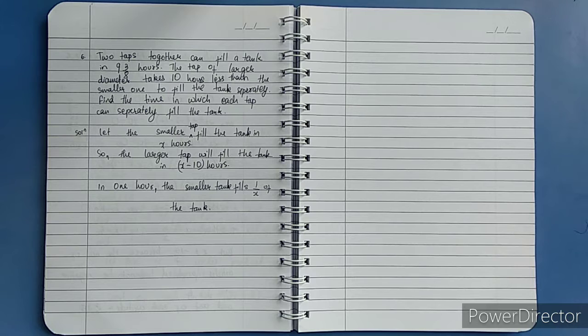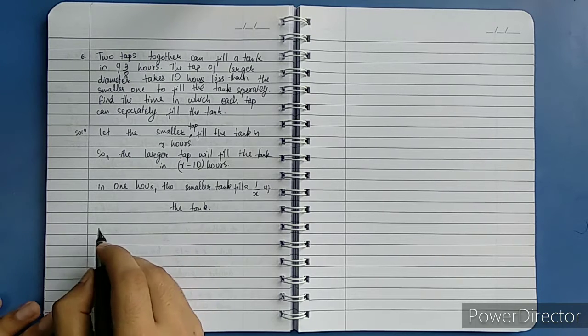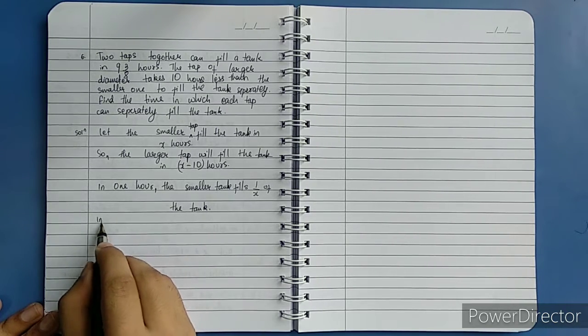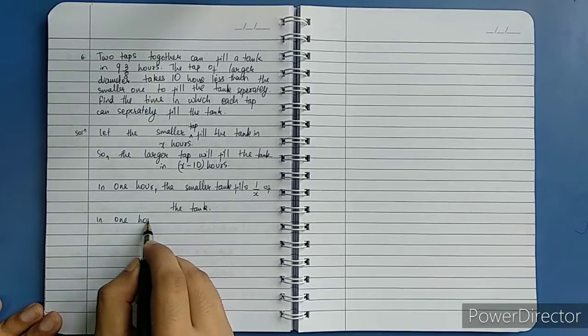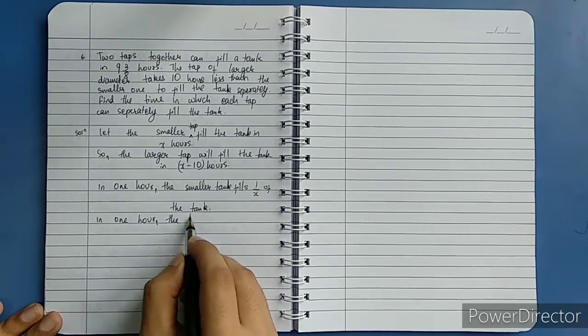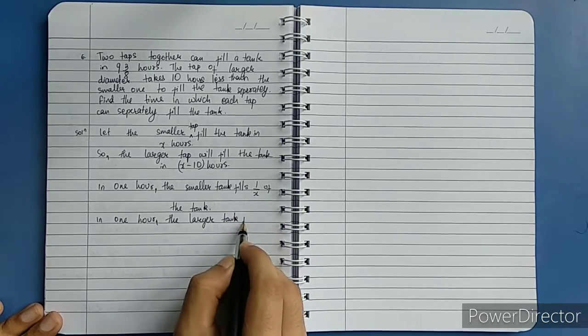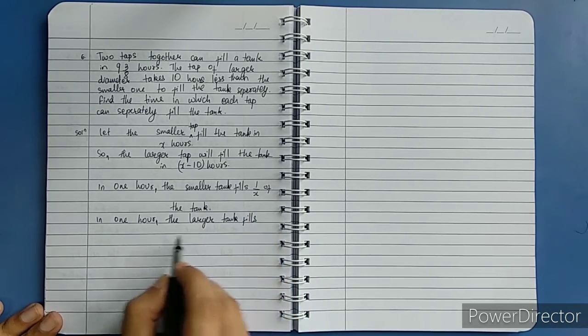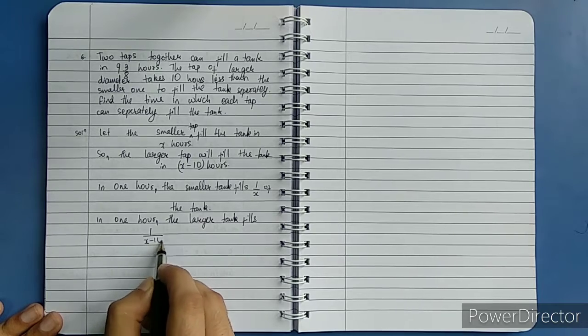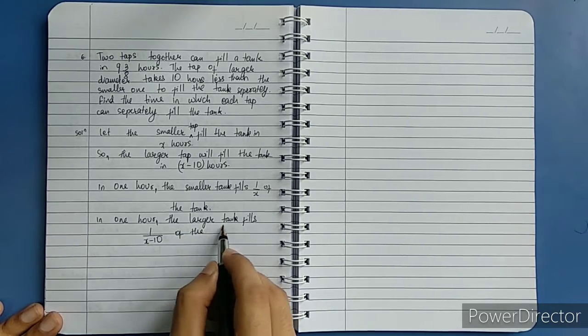Similarly, if it takes x hours to completely fill the tank, in 1 hour it will complete 1 by x of the tank, and in 1 hour the larger tap fills 1 by (x minus 10) of the tank.